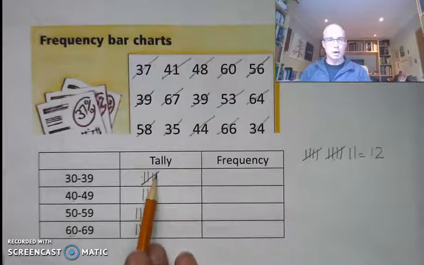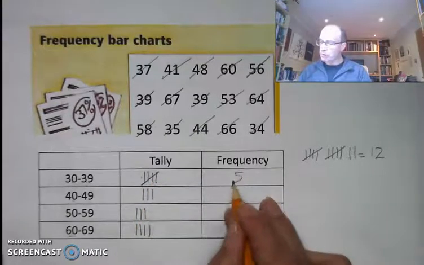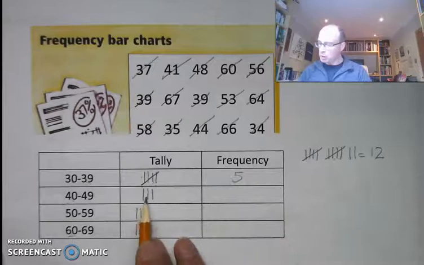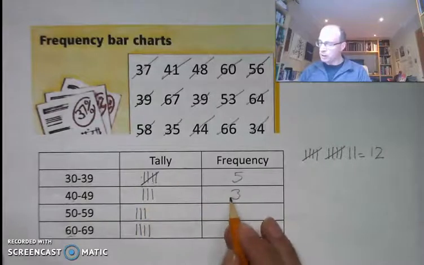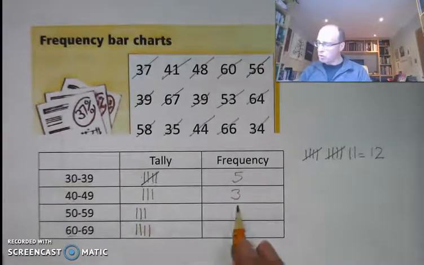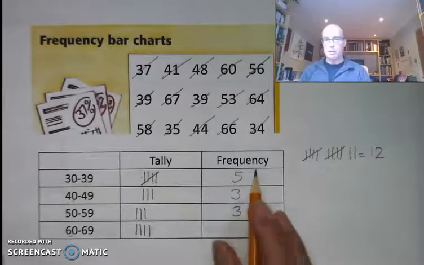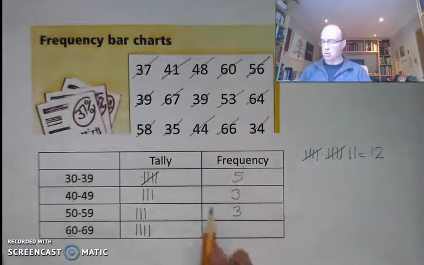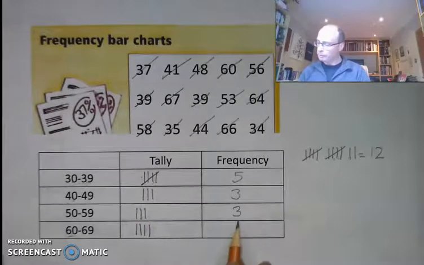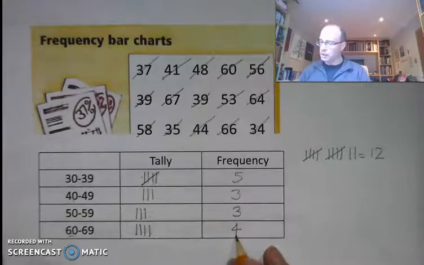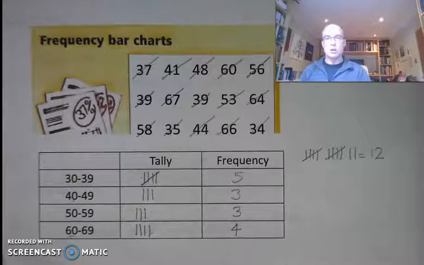I've got my 4 with my line through, so I know I must have a frequency of 5. I've got 1, 2, 3 for that category. I've got 1, 2, 3 for the next category. Remember that frequency just means my count. I count my tally lines. I've got 1, 2, 3, 4 for the final category. 4 in total.